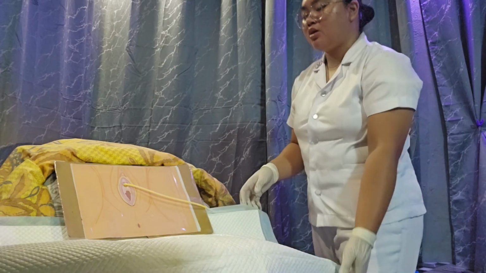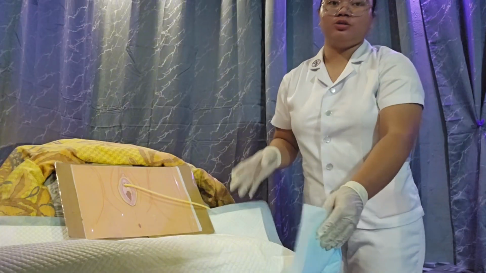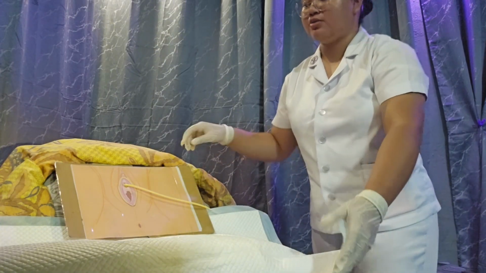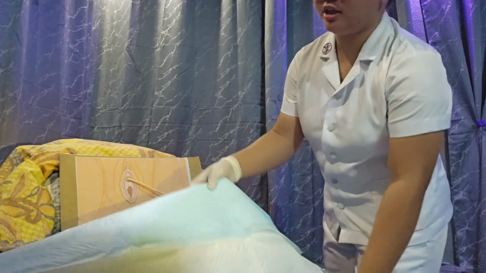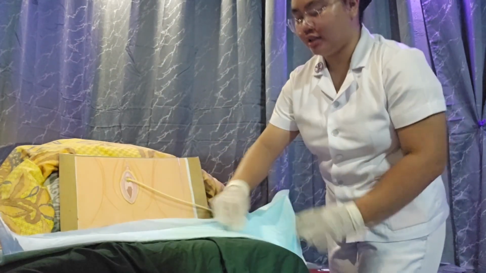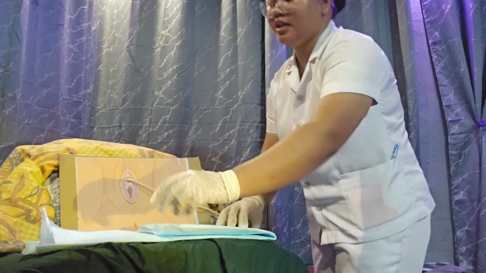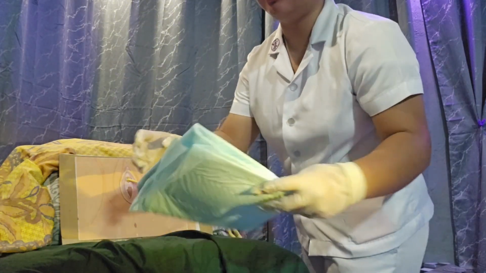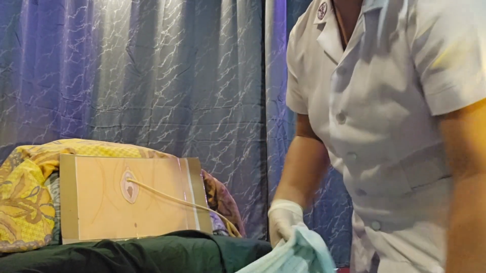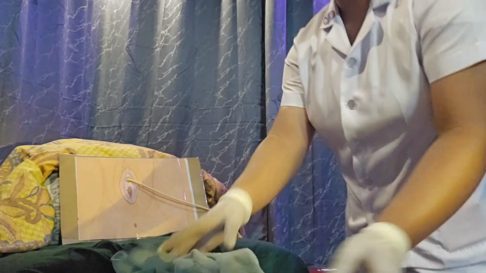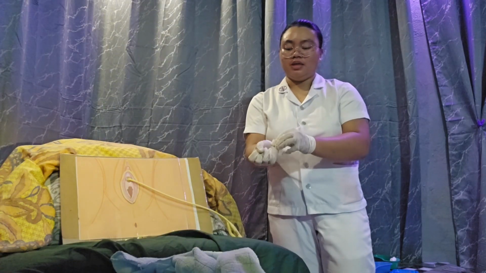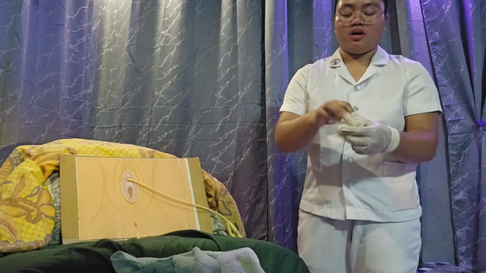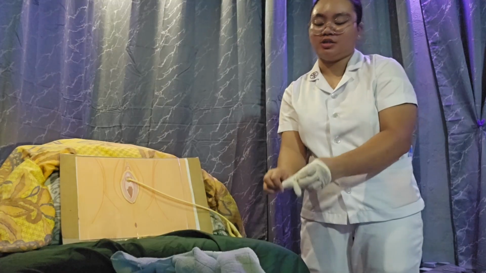Okay po. So after that, we are also going to do the aftercare of the materials that we've used to maintain the cleanliness of the area. And then after doing the aftercare, we are also going to document the procedure that we did, as well as the size of the catheter and the necessary observations that we have observed.